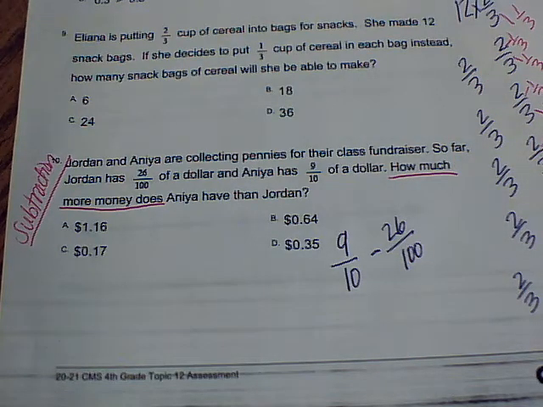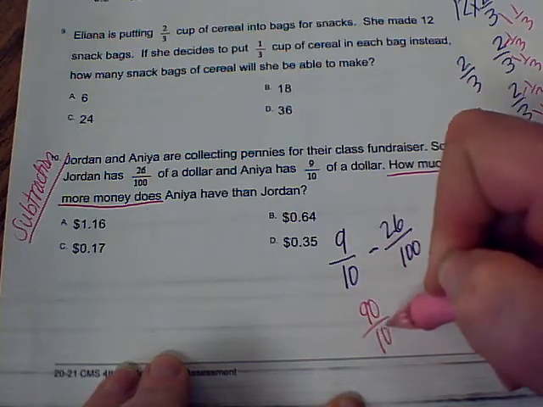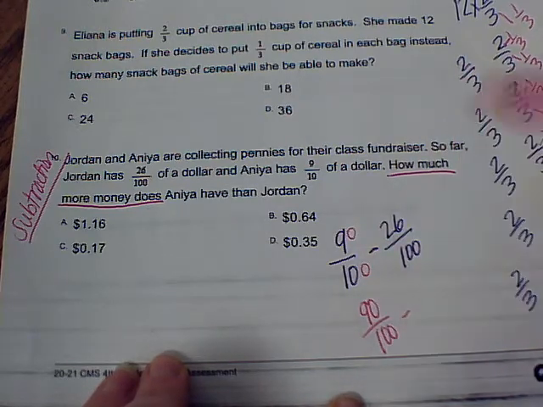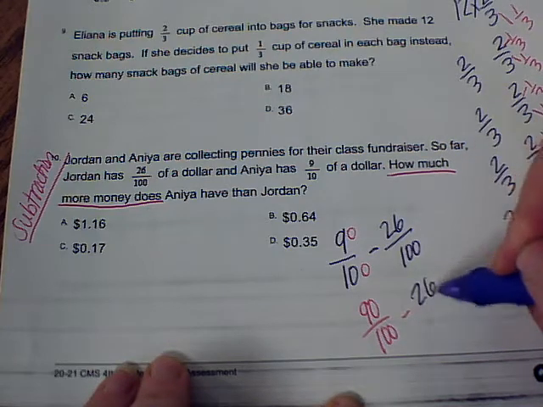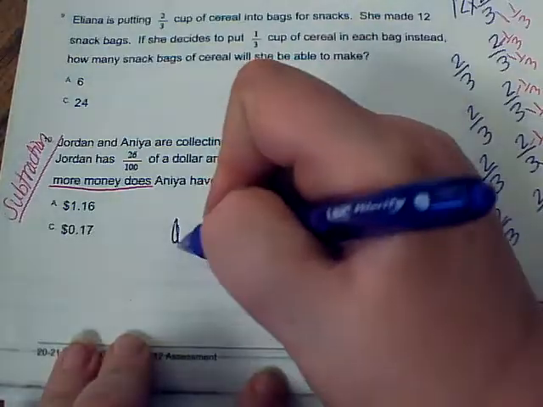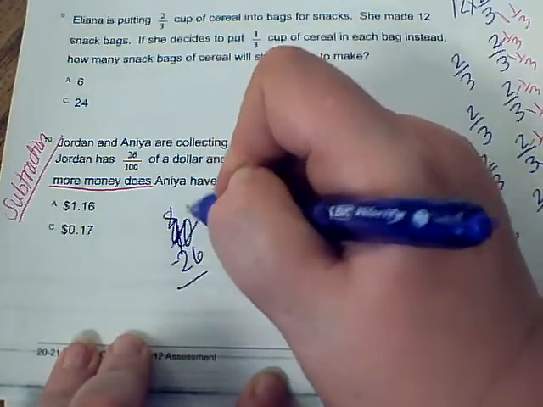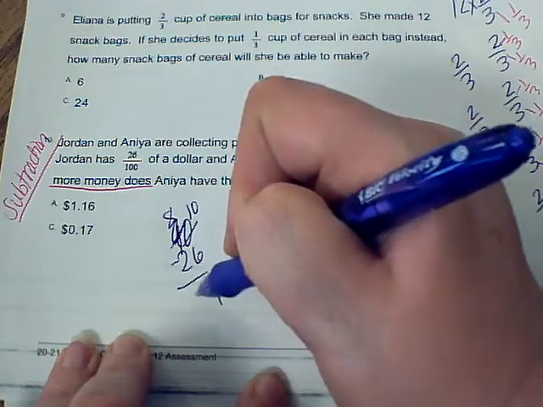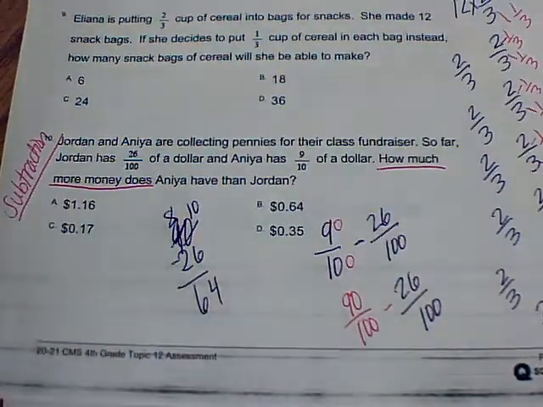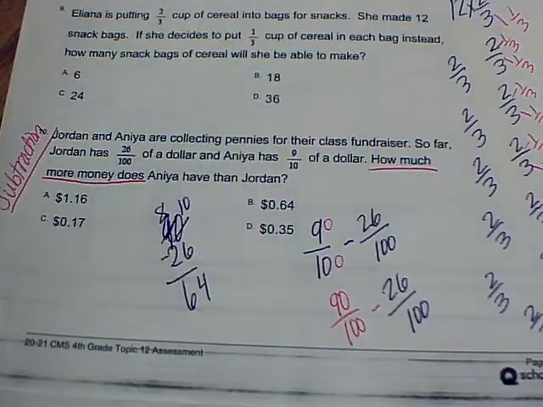Okay? So we have to make sure those denominators are the same, which we have done a million times. So we know that this 9/10 is really 90/100 minus 26/100. So we have to do 90 minus 26. Get 4, 10 minus 6 is 4. 8 minus 2 is 6. We get 64. Decide which one of them is the right answer.